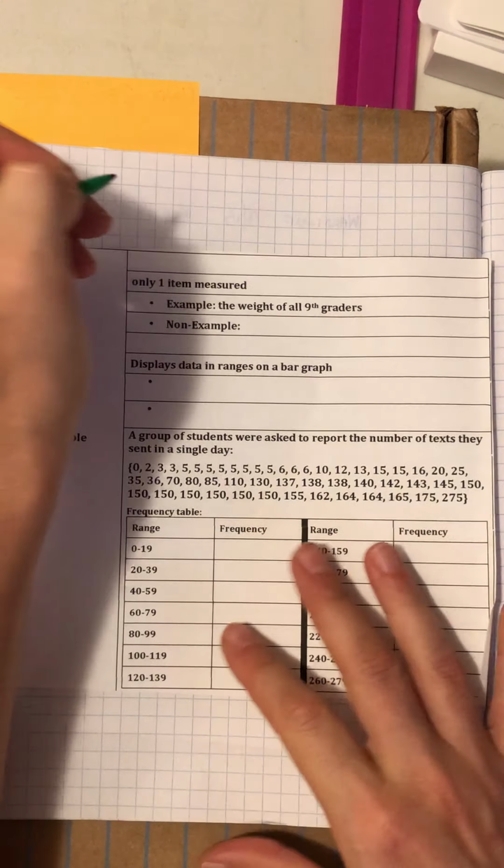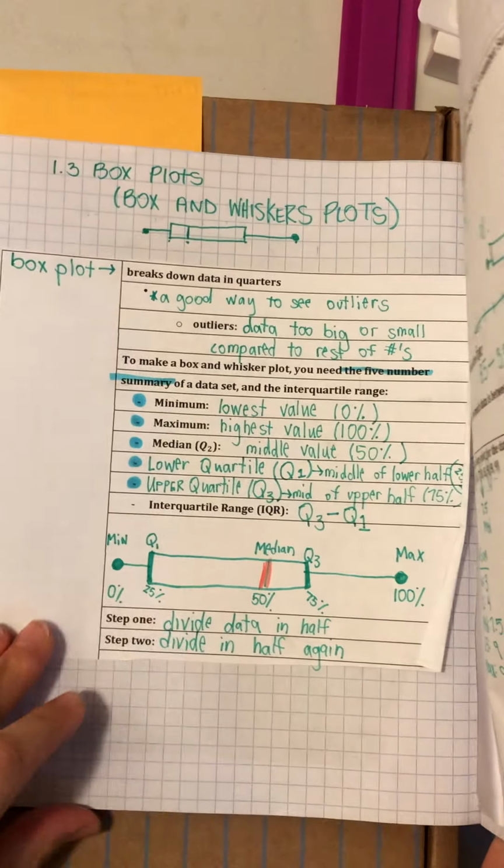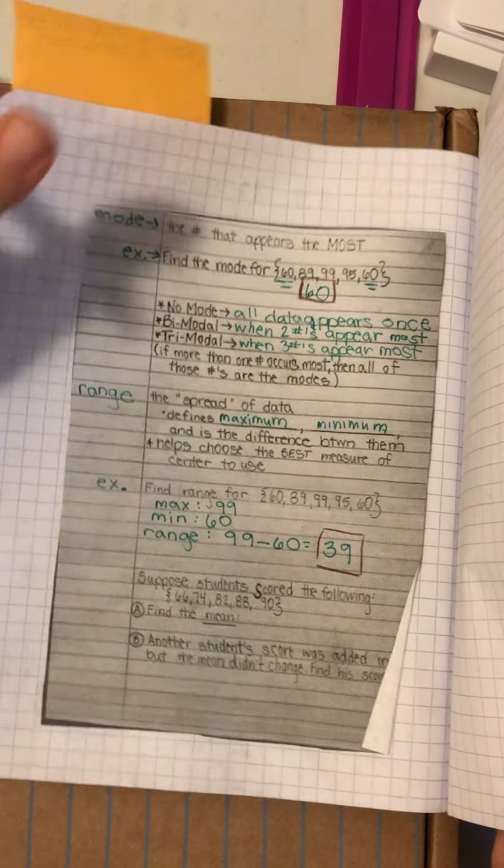So, this is, did I say 1.4? Sorry, this is why we take notes. This is why we keep them organized, everybody.